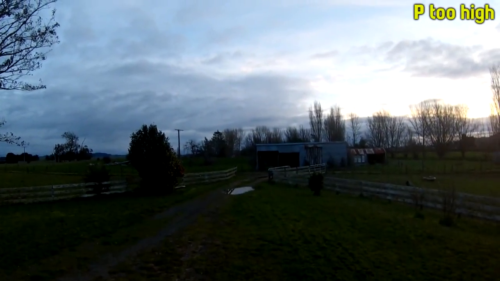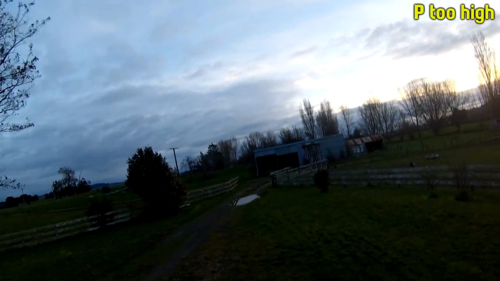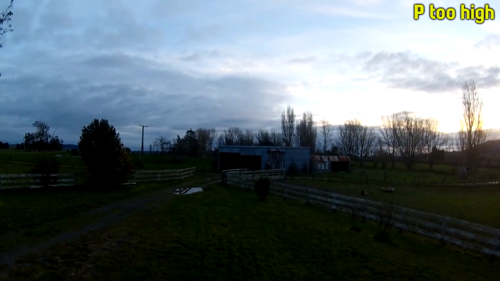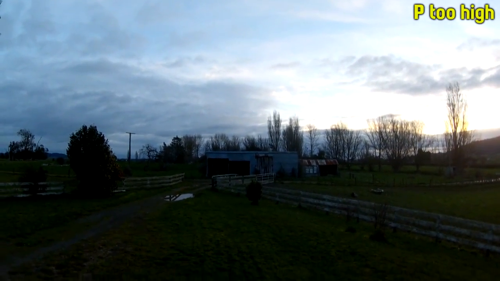Just to get a better look at the difference between excessive P and excessive I values, I'll play them back to back so that you can see what they look like.